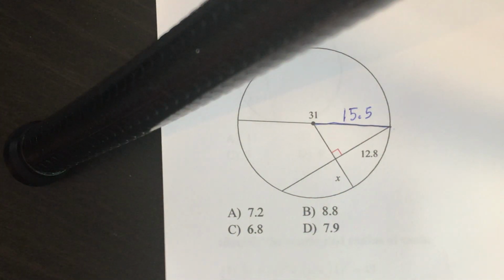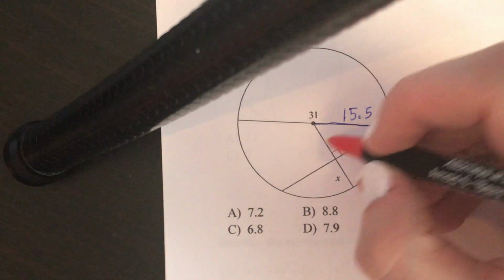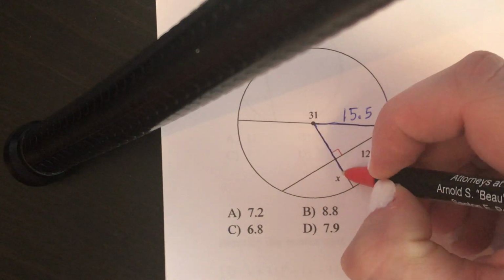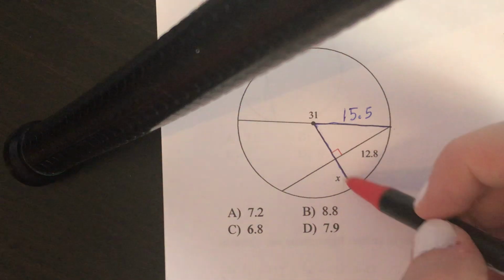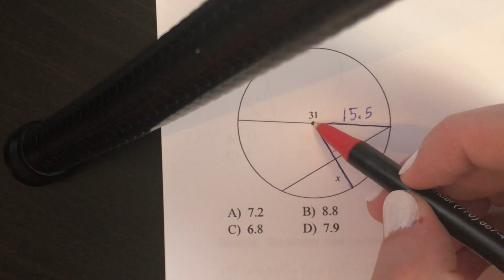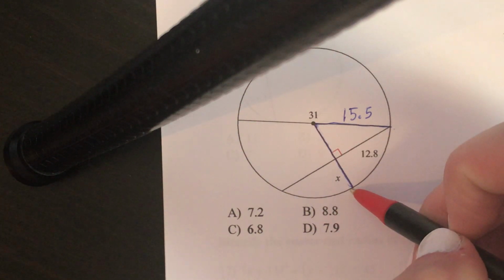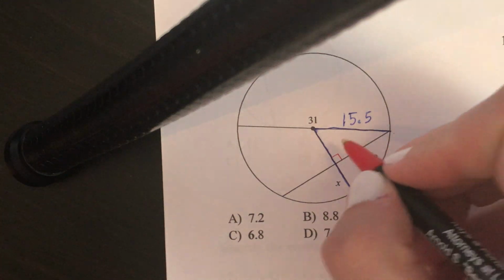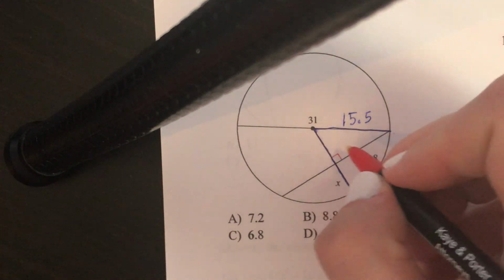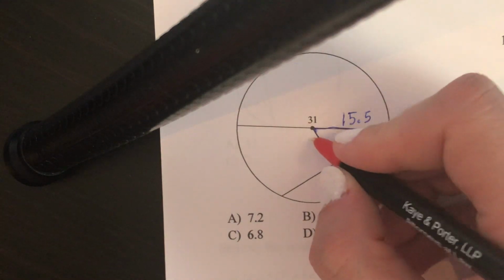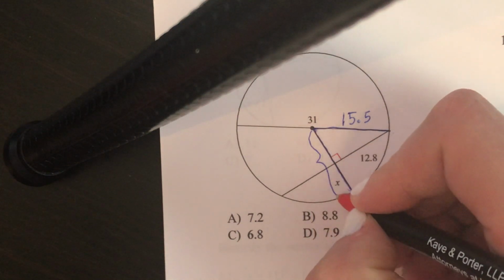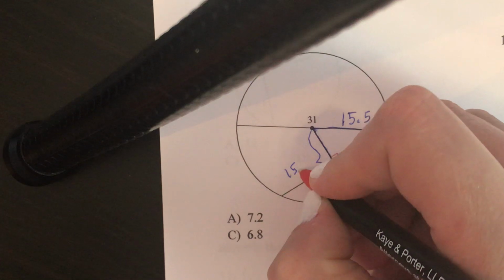Now, if I know this is 15.5, I can also conclude that this part right here is 15.5, because a radius is just the distance from my center to the side of my circle. So this whole thing is 15.5. I'm trying to show you how to mark it. Alright, so this is 15.5.